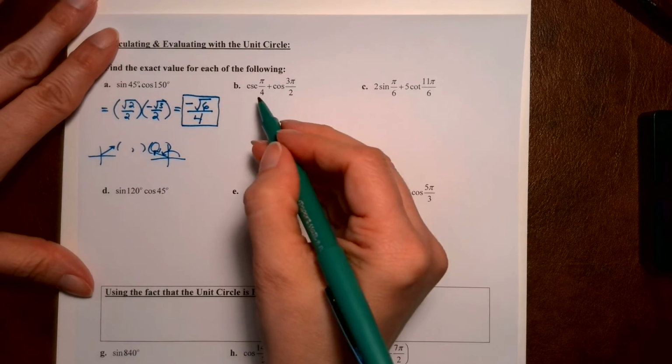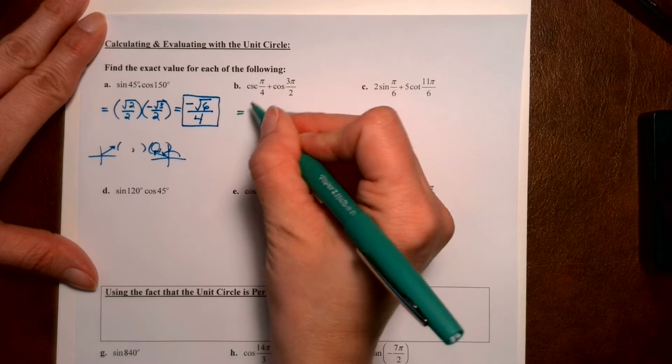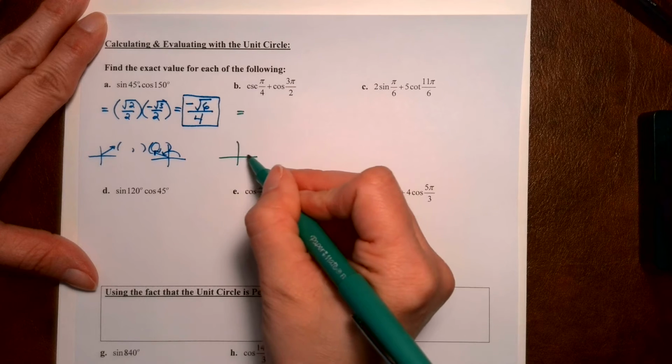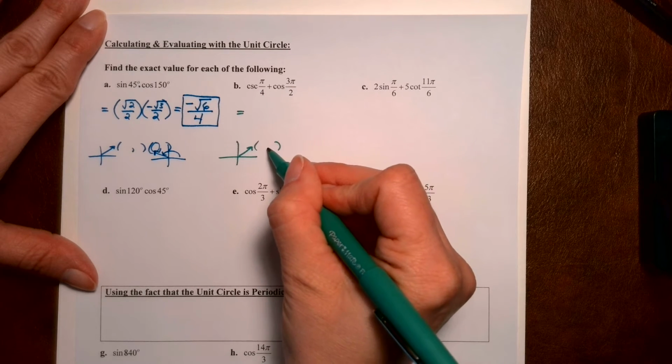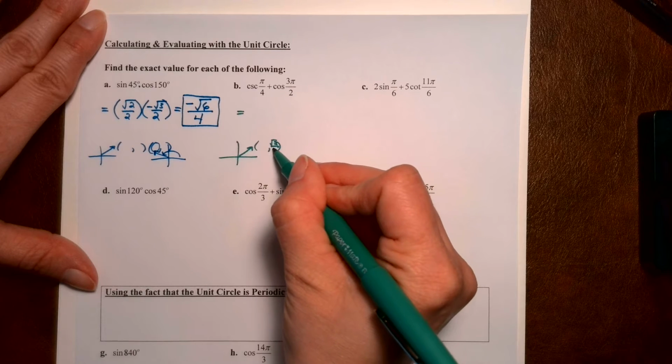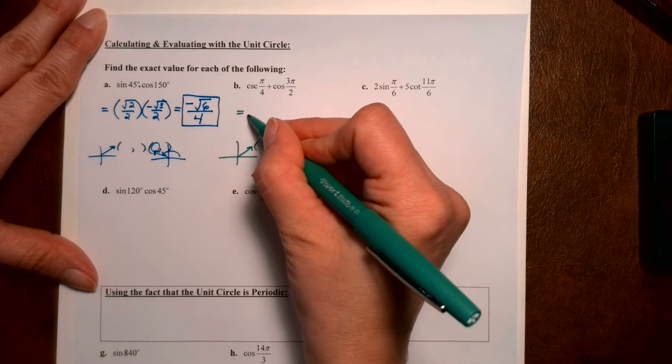Next one, we've got two fractions that need to be added. So the first one is pi over 4. If we go right down the middle, cosecant goes with sine. The sine value is radical 2 over 2. When I reciprocate that, that makes a radical 2.